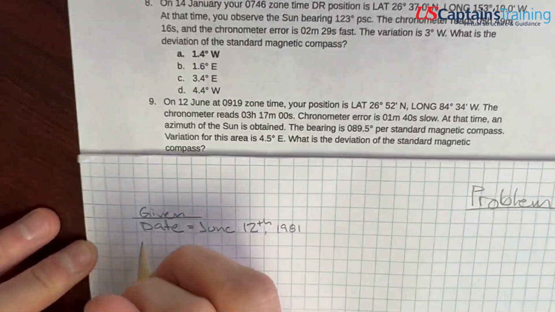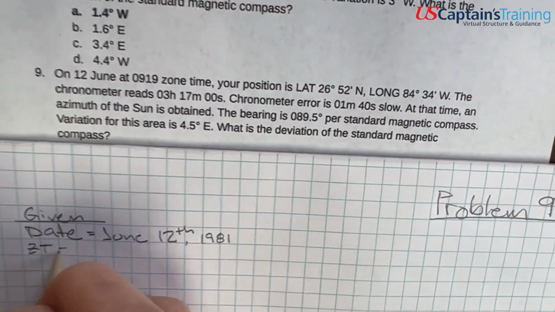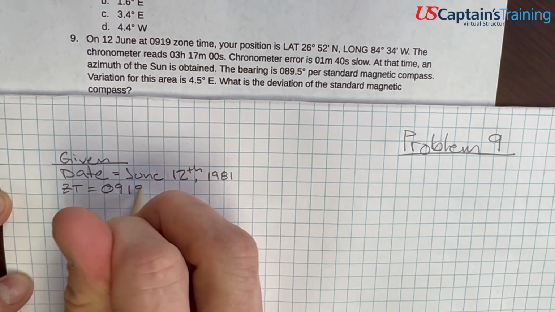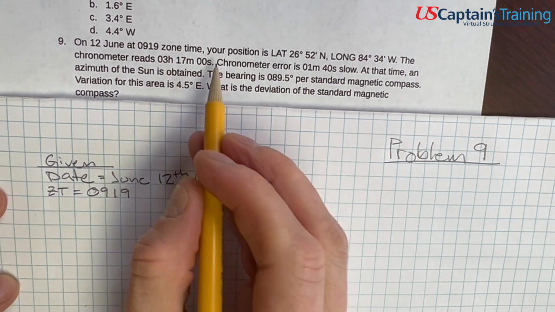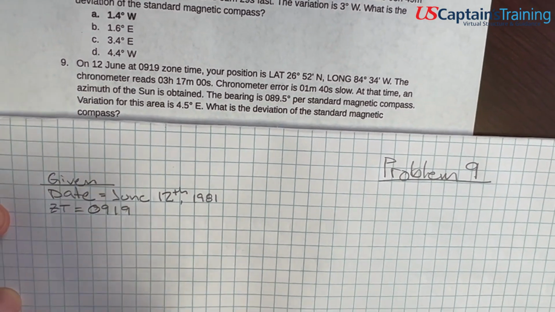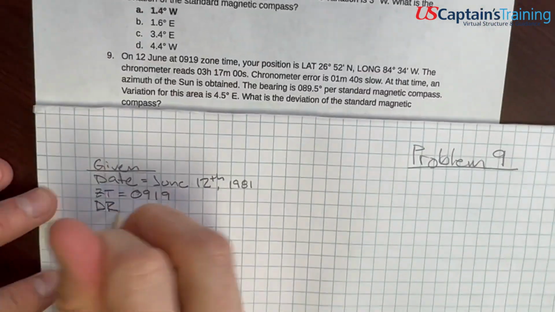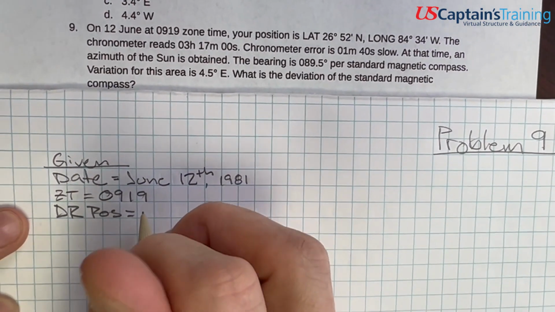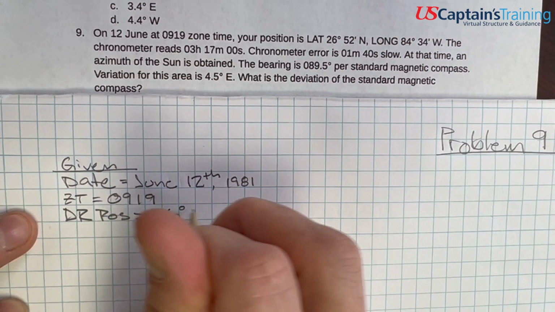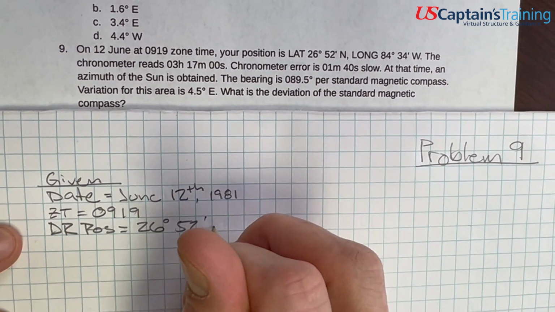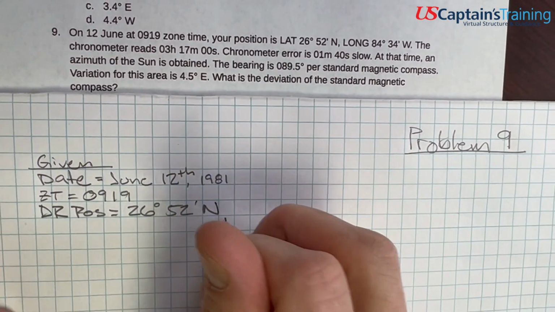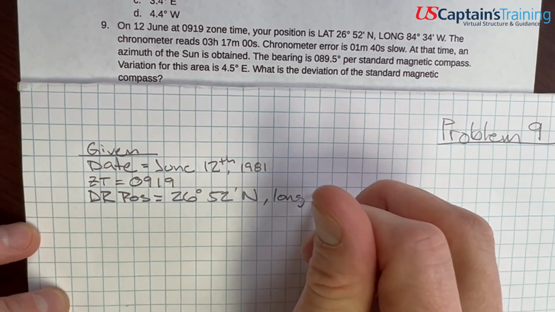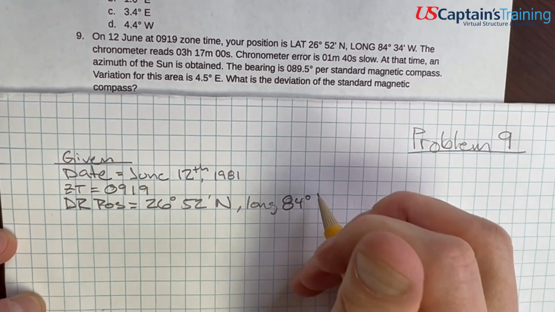The zone time we're given. Zone time, we're going to say ZT equals 0919. We're given our DR position. DR position is equal to 26 degrees, 52 minutes north. And we're given longitude, which is 84 degrees, 34 minutes west.